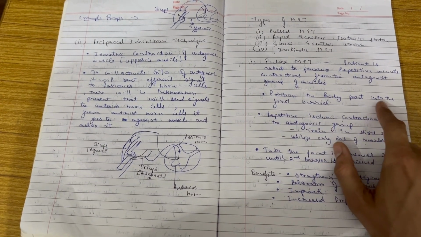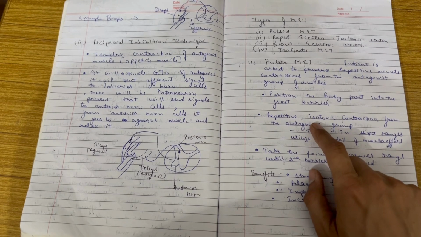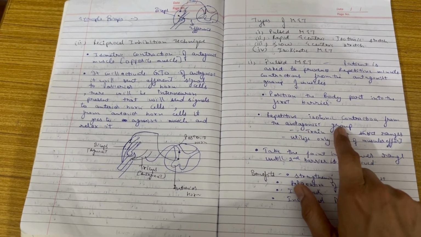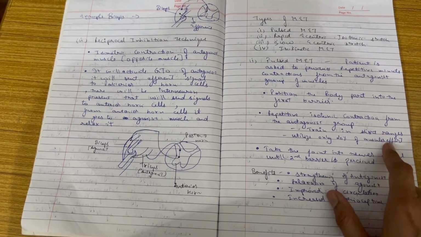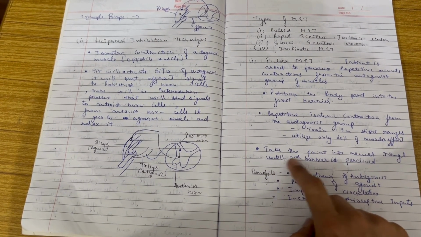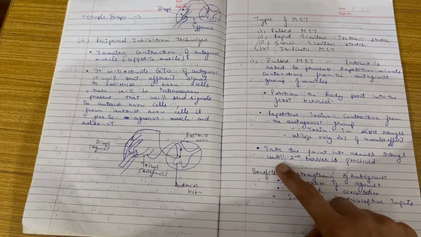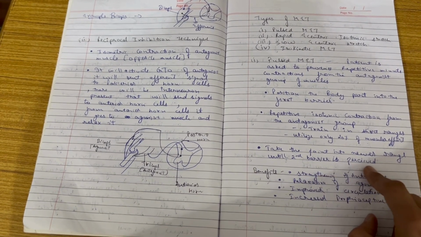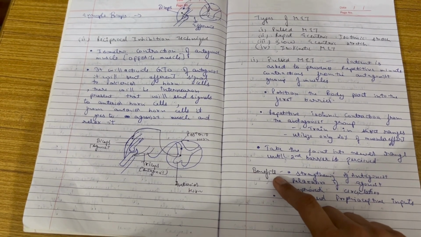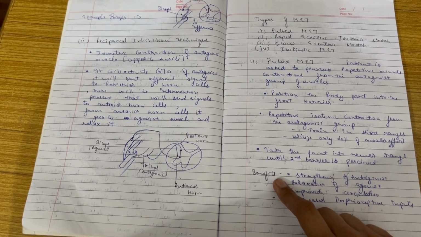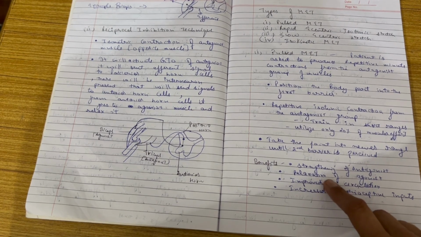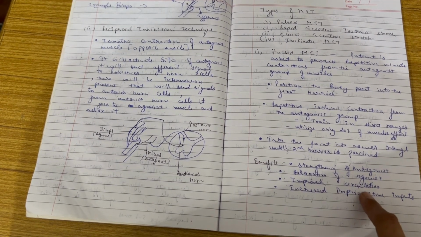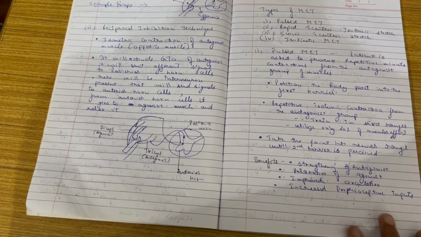Position the body into the first barrier. Repeat isotonic contractions from the antagonist group. Train it in short ranges. Utilize only 20% of the muscular effort. Take the joint into near range until second barrier is perceived. What are the benefits of the pulsed muscle energy technique? It will help to strengthen the antagonist, relaxation of agonist, improved circulation, increased proprioceptive inputs.